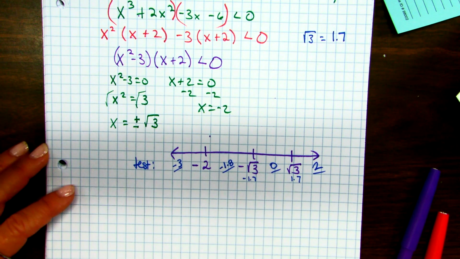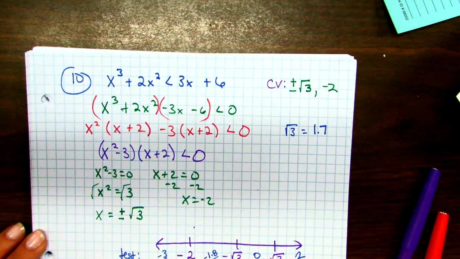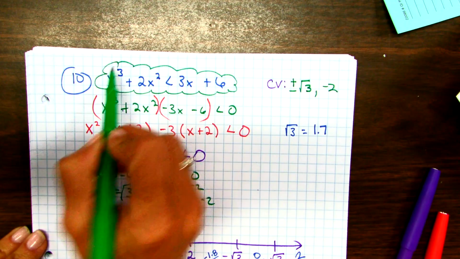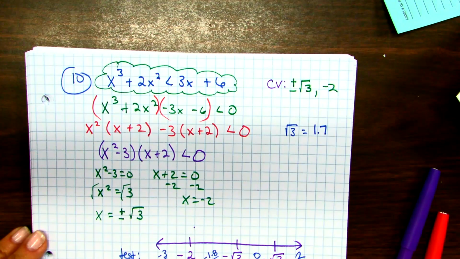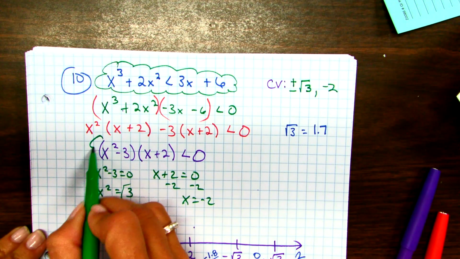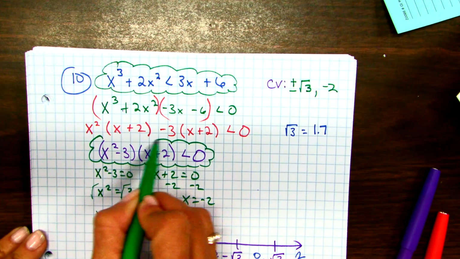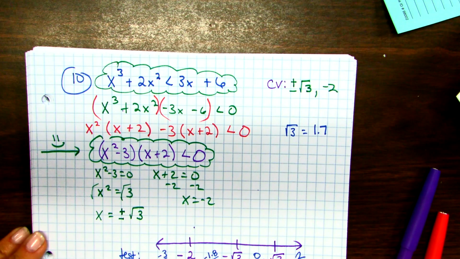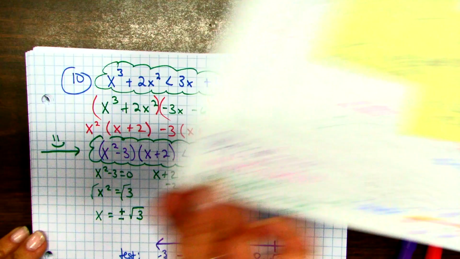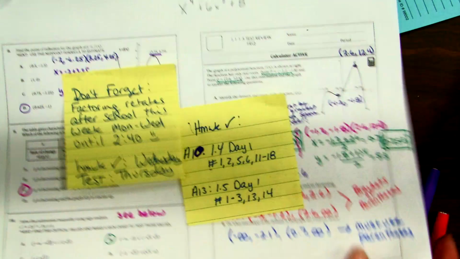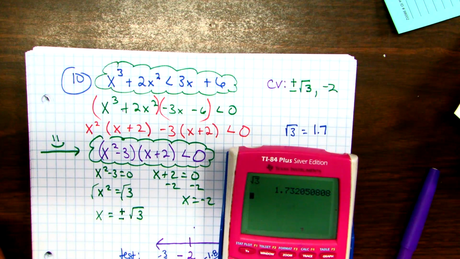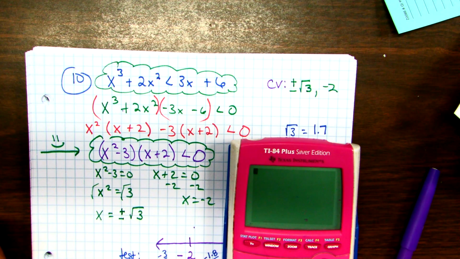Now you have a choice. You can plug into the original problem, which is what I did on my key. Or I think it is easier to plug into the factored form, either one of these. I think this one is easier, so I'm going to do that now. But if you would prefer to plug into the original equation, you can do that, and I showed that work here on the key. I'm going to use my calculator if I need it, and just start plugging my test numbers in.